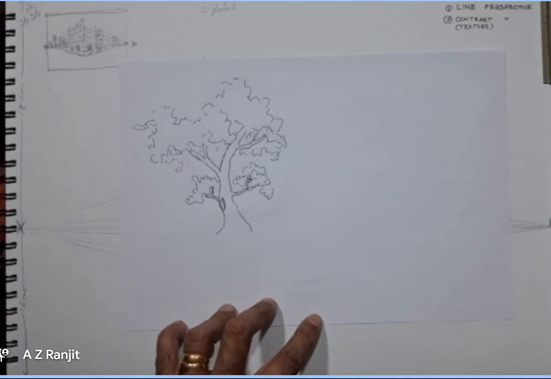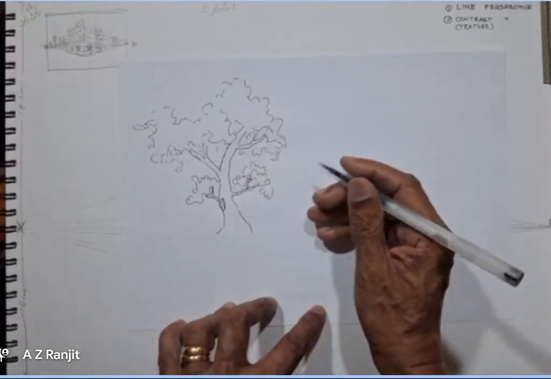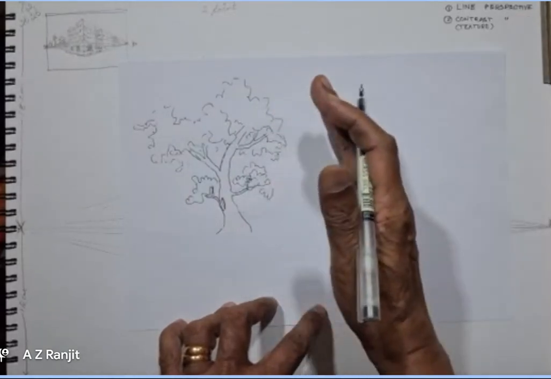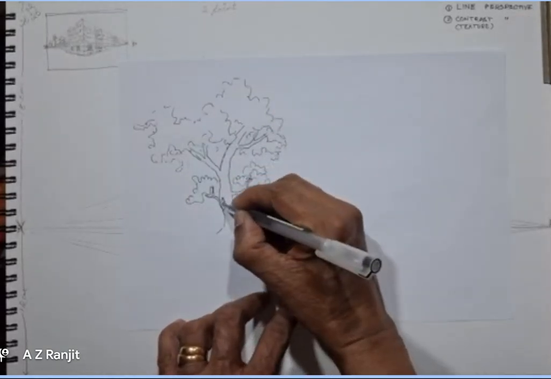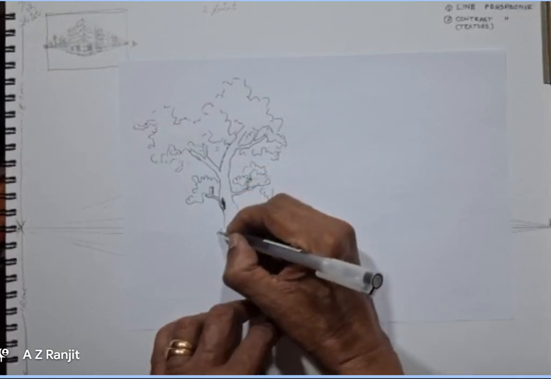Okay, so what do we do now? Now we have to give it light and shade. We'll say the light is coming from here. So the shadow will be on this side of the trunk, right?